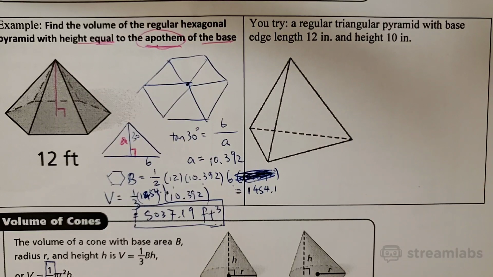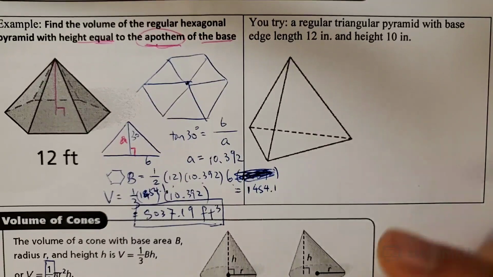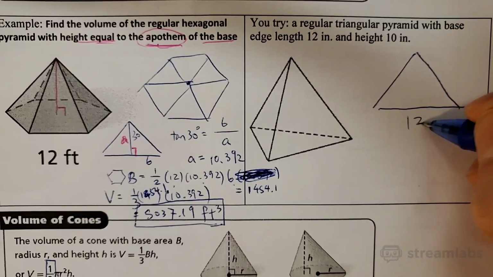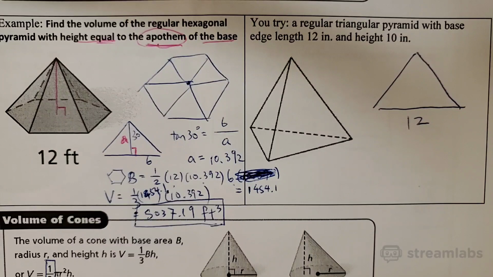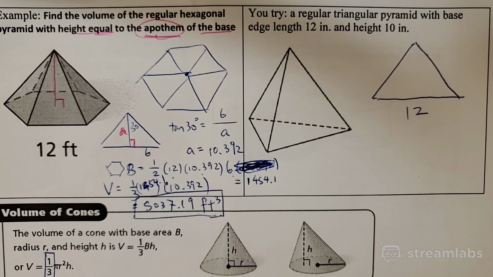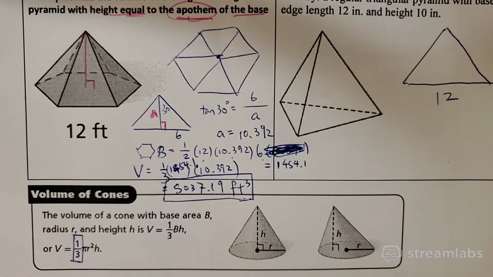All right. Do you want to try one? This is an equilateral triangle, a regular triangular pyramid. So equilateral triangle, edge length is 12. Maybe I did it wrong. Hold on. Why is mine so high?